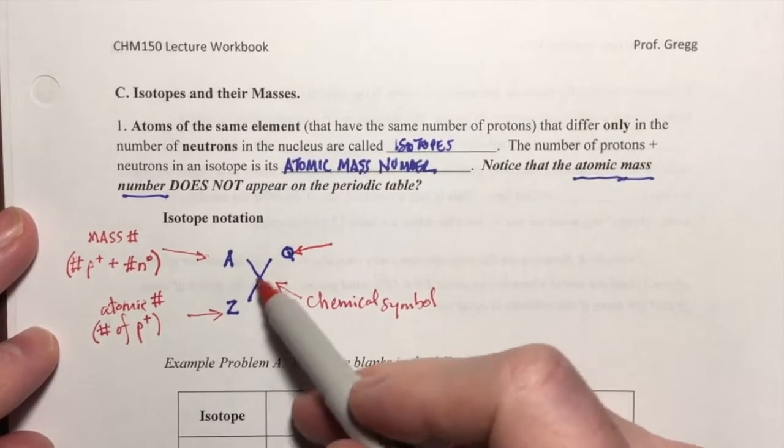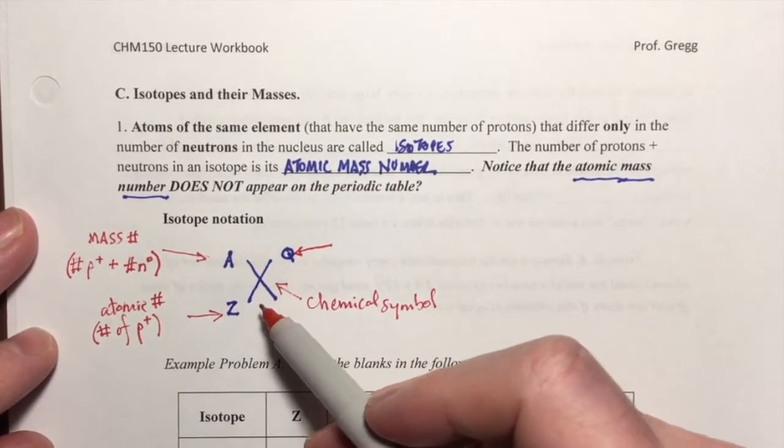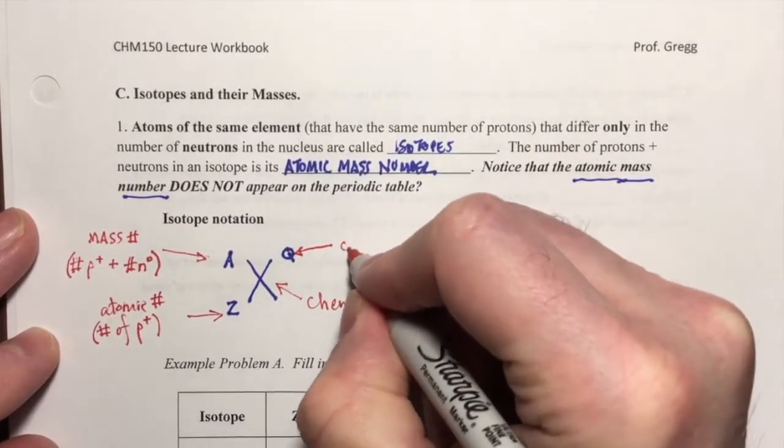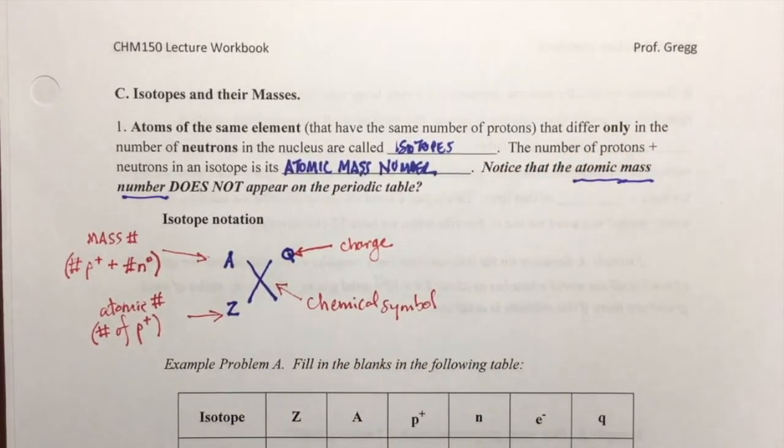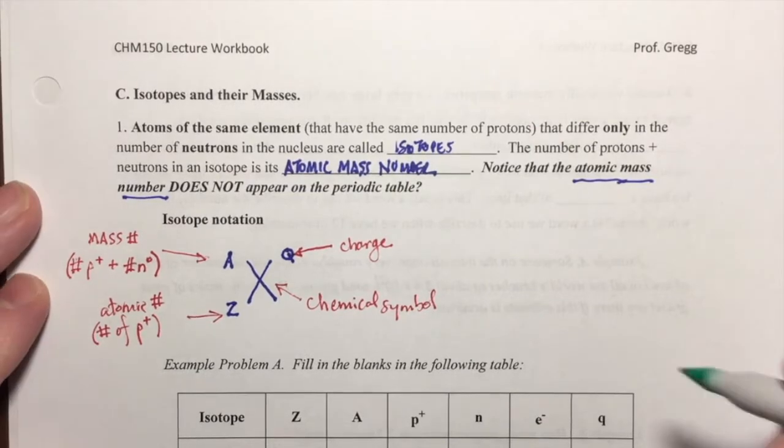If this is a charged particle, an ion, then the Q is the charge. All right, like a plus or a 3 minus or a 2 plus or something like that. So that's an isotope notation. So let's take a look at an isotope notation of a carbon isotope.